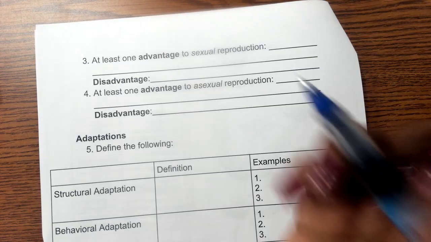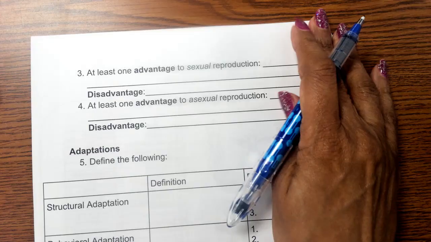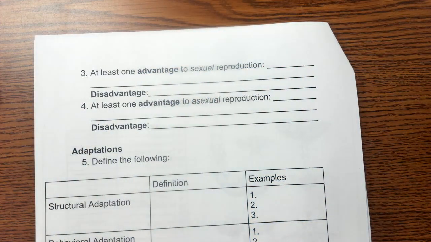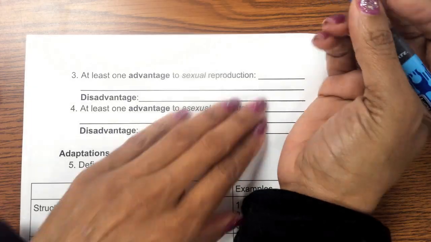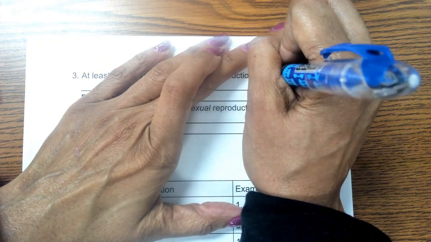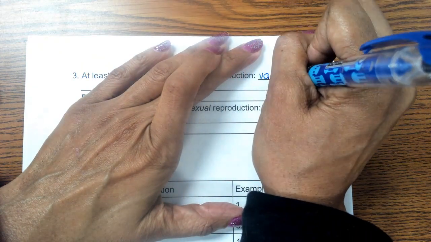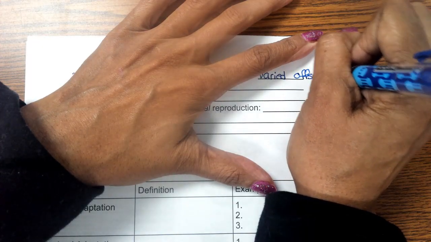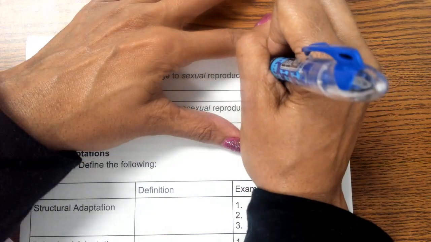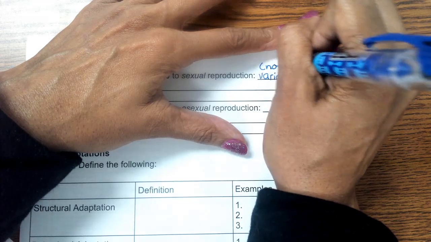It says list one advantage of sexual reproduction and a disadvantage. So, an advantage of sexual reproduction is you have varied offspring. And again, that means they are not identical.